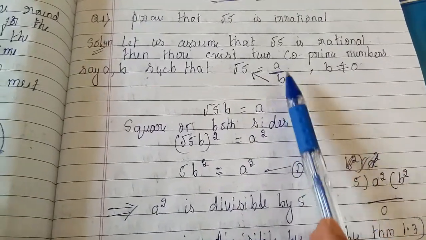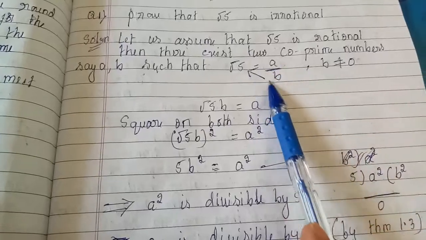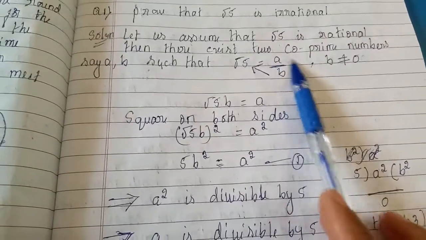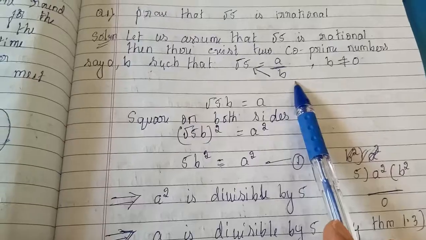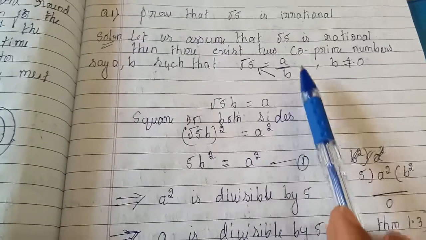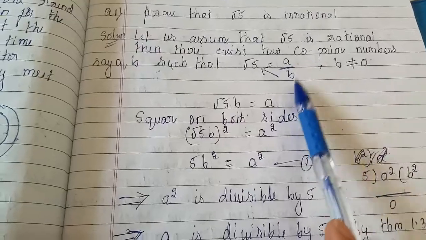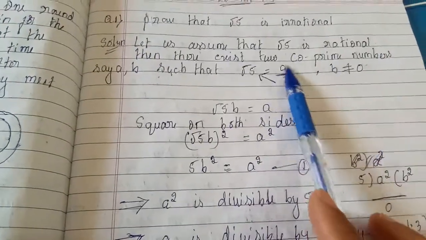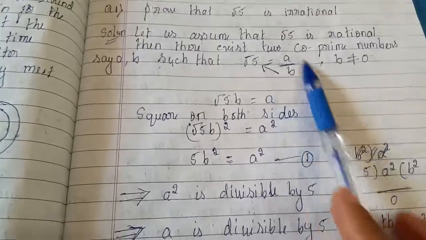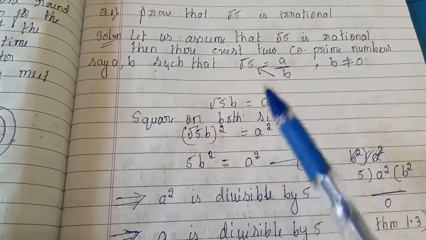Because a and b are co-prime, what is the definition of co-prime? A and b are co-prime if their HCF is 1, meaning I cannot cancel further. So a is not a factor of b, and b is not a factor of a. That's why we say this is already in simplest form. What is the meaning of simplest form?